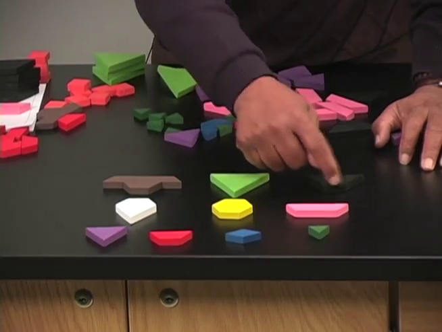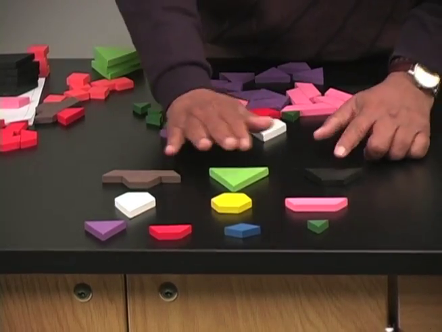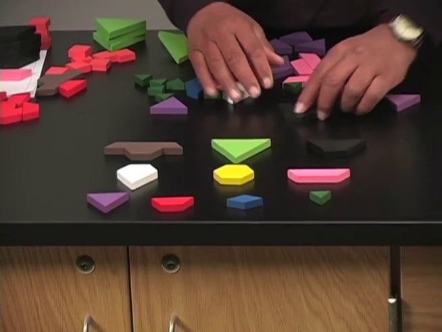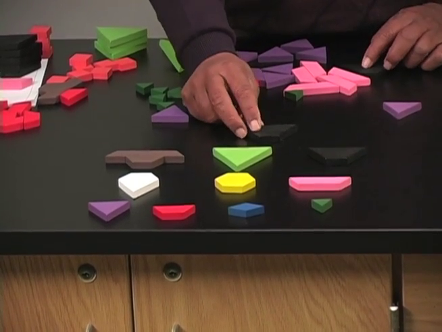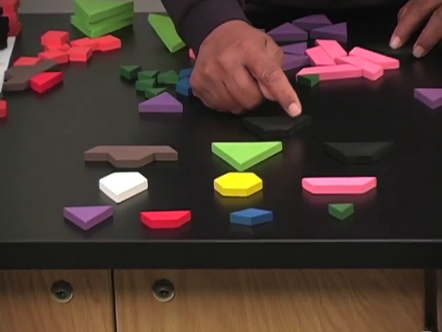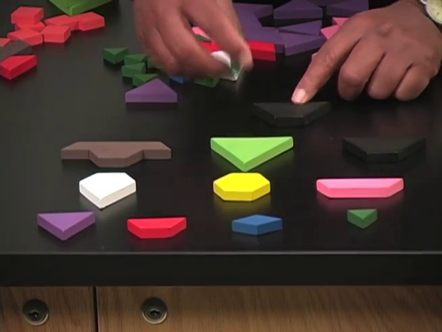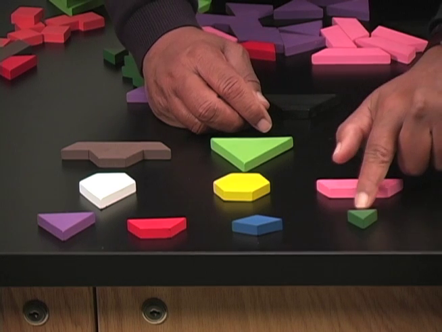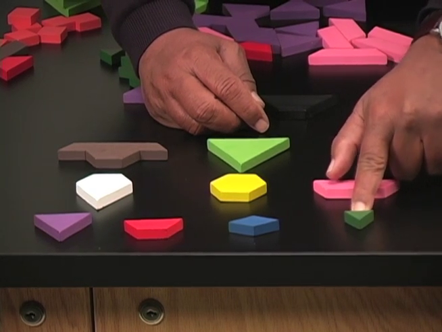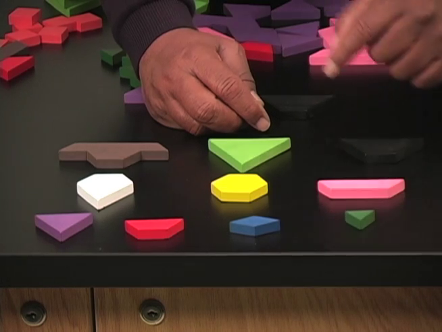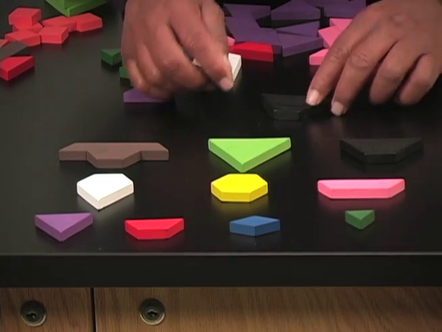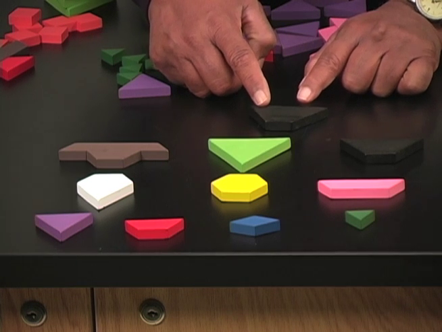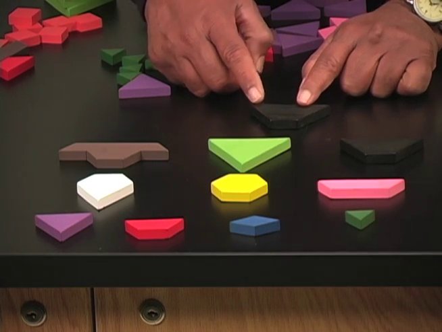So the perimeter is just the distance around. So for example, let's take one of these. If we want to determine the perimeter of this particular shape, if the distance here is 1 unit, so this is 1, 2, 3 units. Now, how can we determine the perimeter of this shape? There are many different ways of doing it.